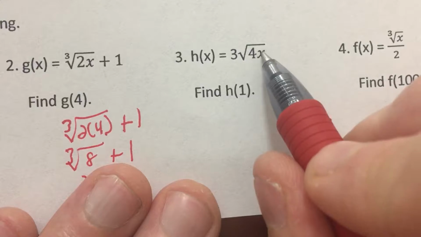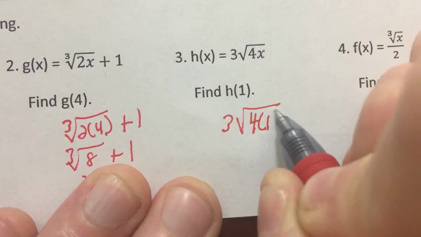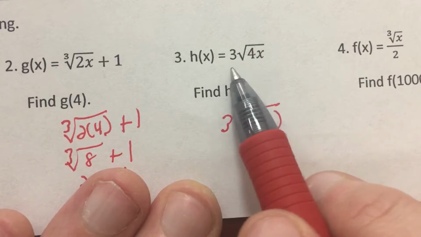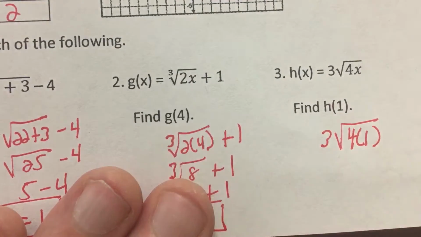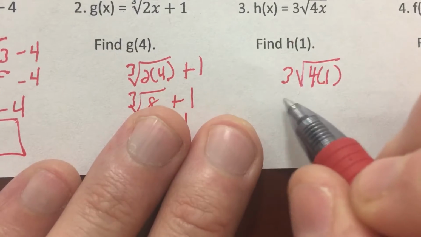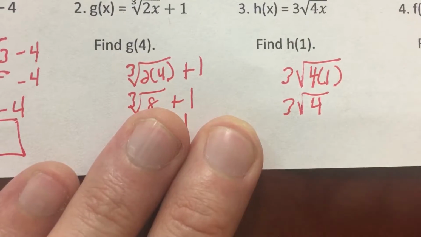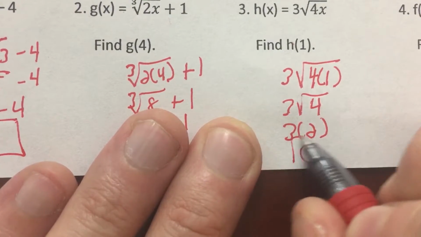Next function, if I were to plug in 1 here, I would have 3 times the square root of 4 times 1. Notice that this 3 is a big 3 in front that is multiplying like a coefficient and not a cube root or a small 3 up in the corner there. Underneath the square root sign, 4 times 1 is 4. The square root of 4 is actually 2. So we end up with 3 times 2, or 6.